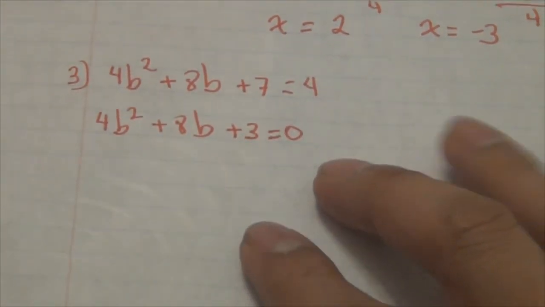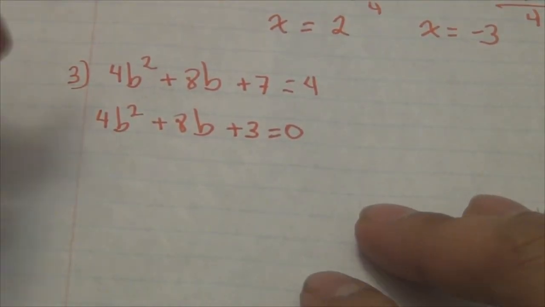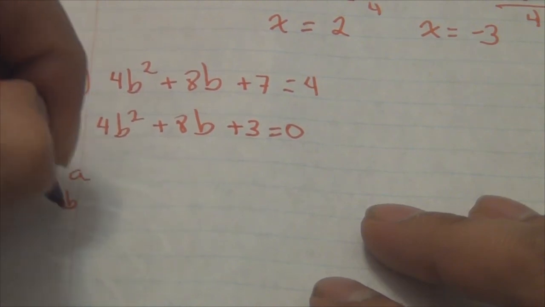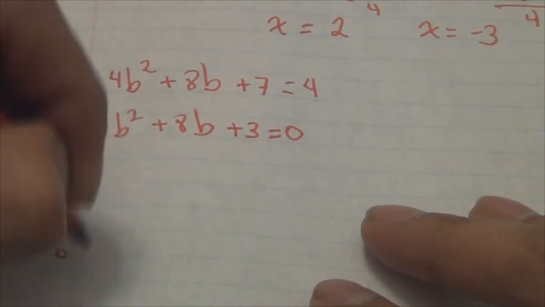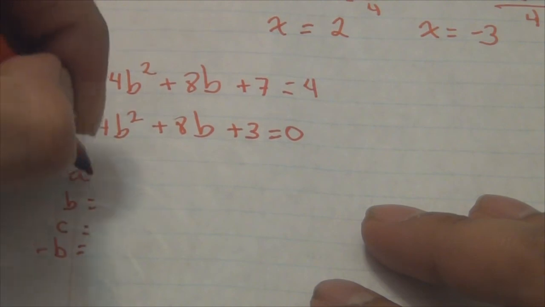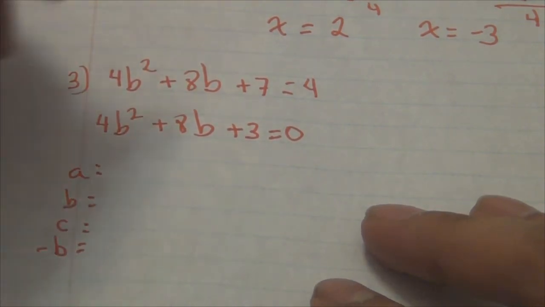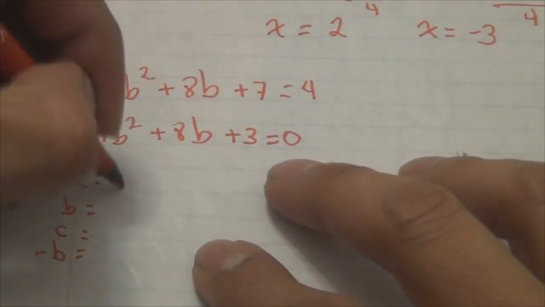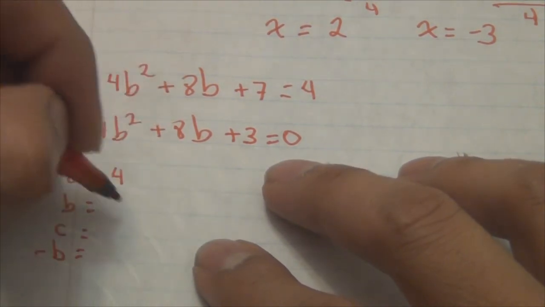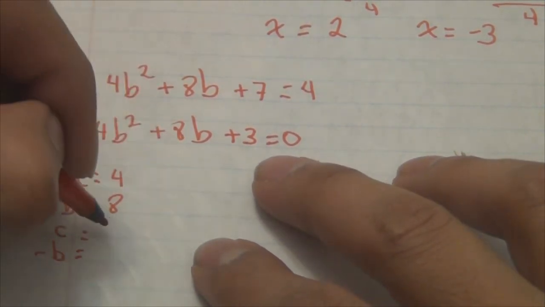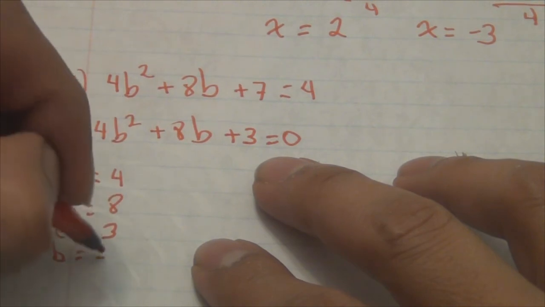Alright? And now I identify A, B, and C, and negative B if you want to. It's obvious that negative B is going to be the opposite of B. So A is 4, B is 8, C is 3, and negative B is negative 8.